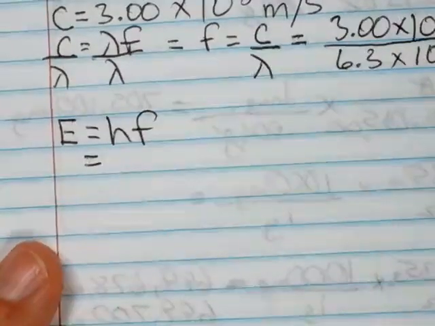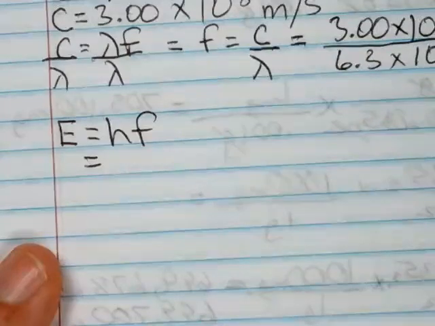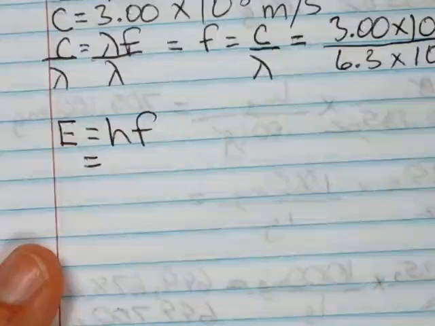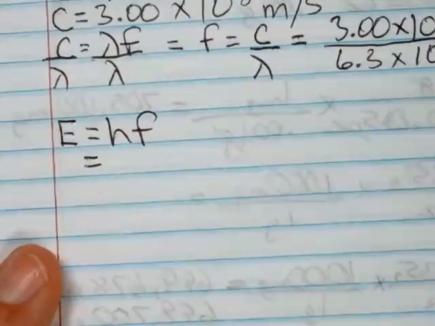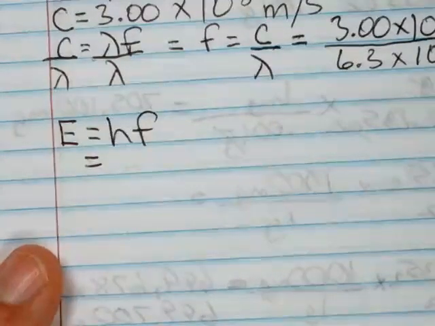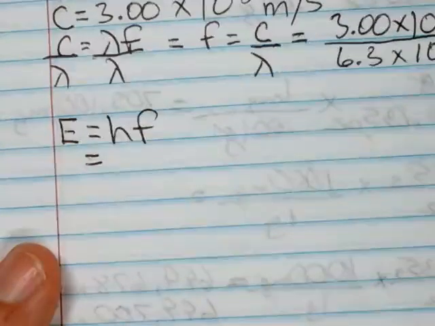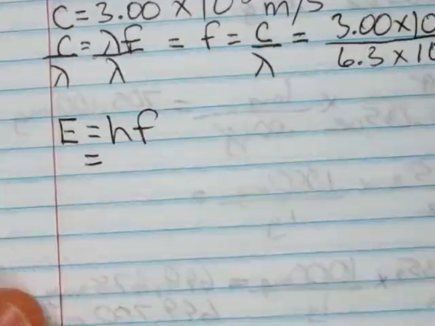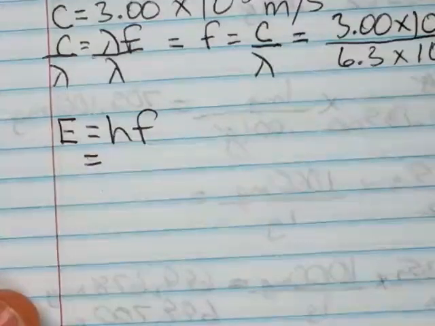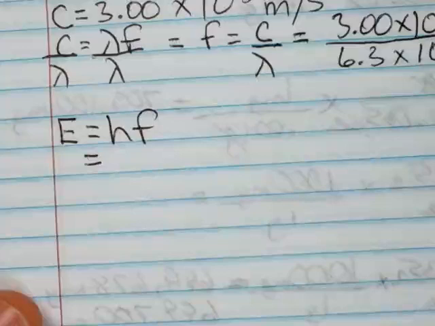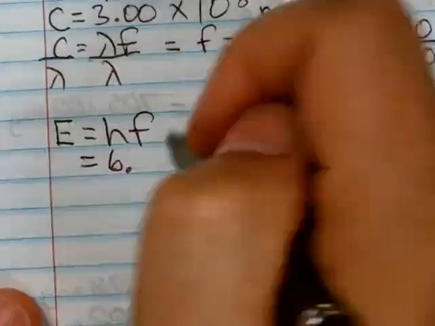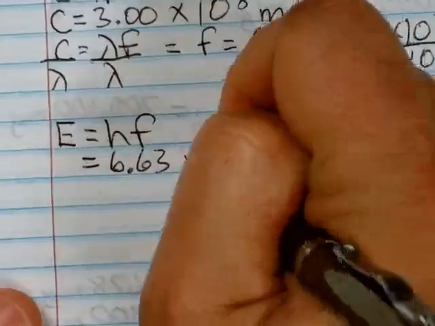Does anybody remember the value for Planck's constant? What number that is? 6.63.